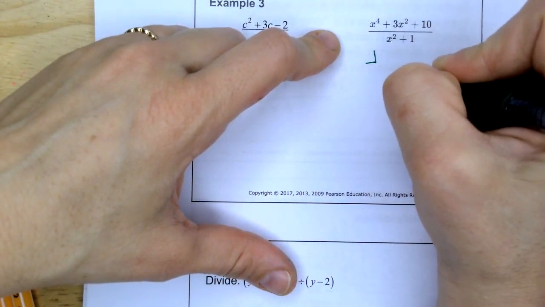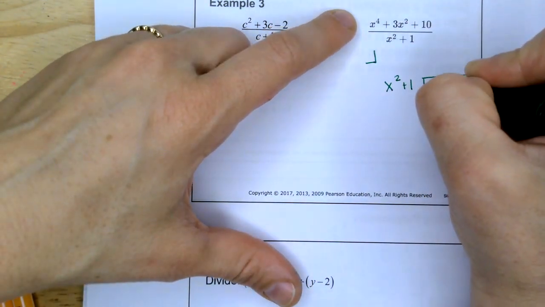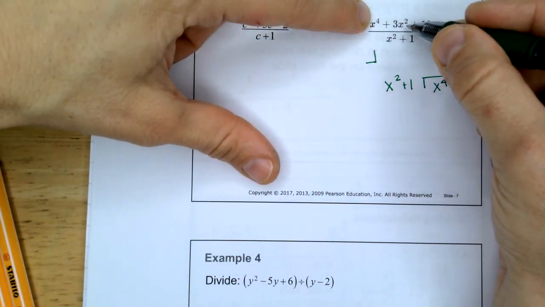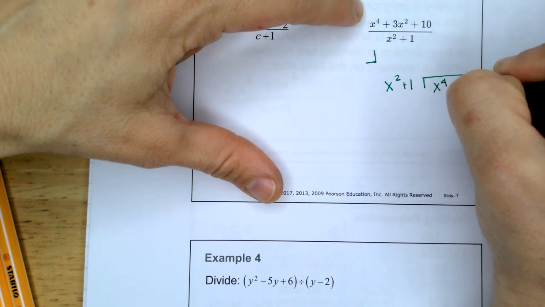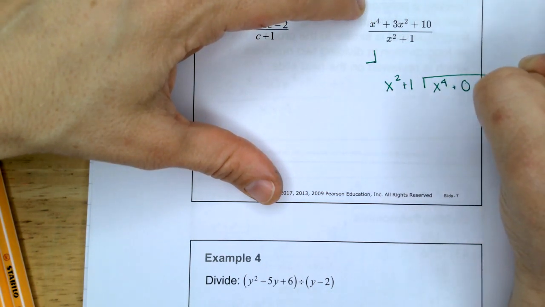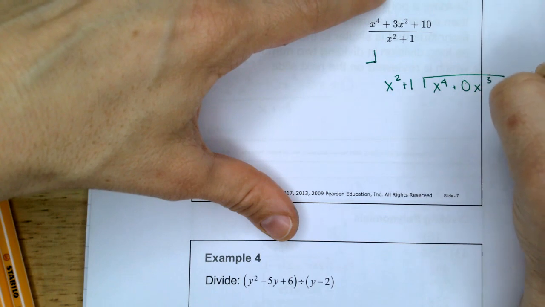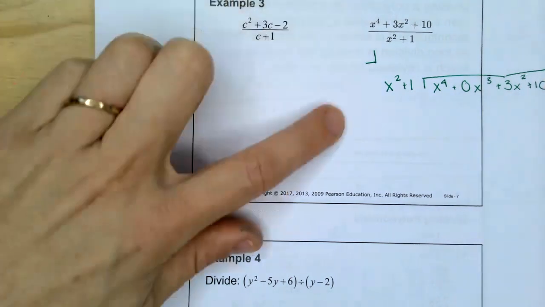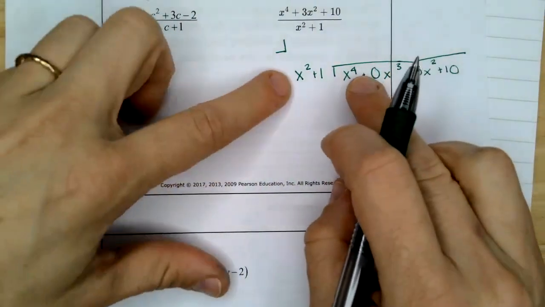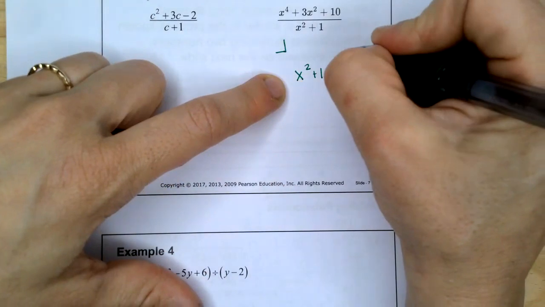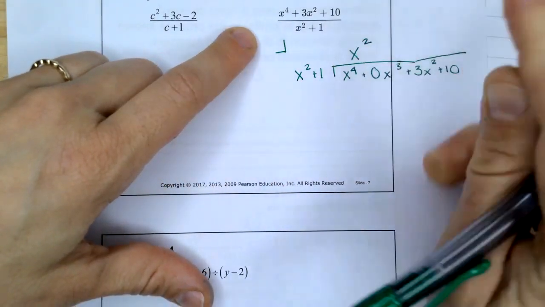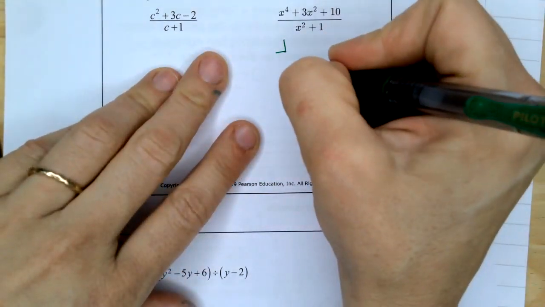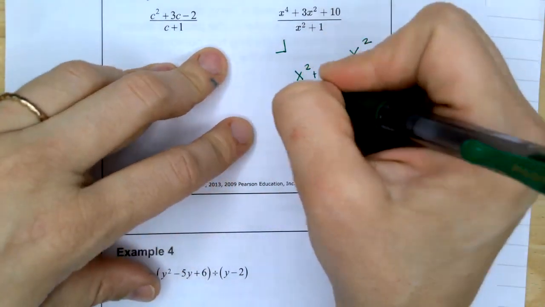x squared plus 1, x to the fourth. Again, there's nothing between x to the fourth and 3x squared, so you have to say plus 0x to the third plus 3x squared plus 10. And then we're going to do it by hand. So to get from x squared to x to the fourth, we're going to multiply by x squared. Even this one, we need plus 0.